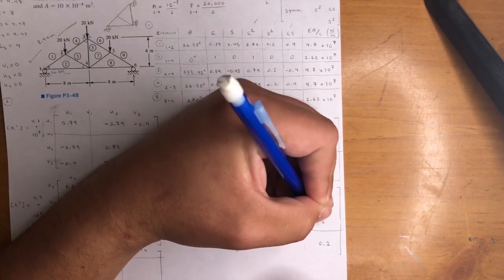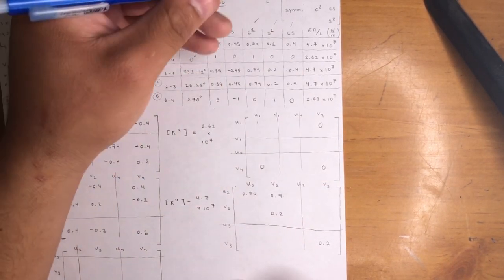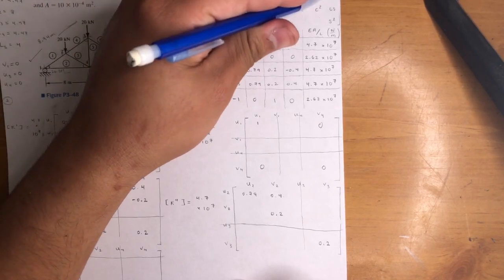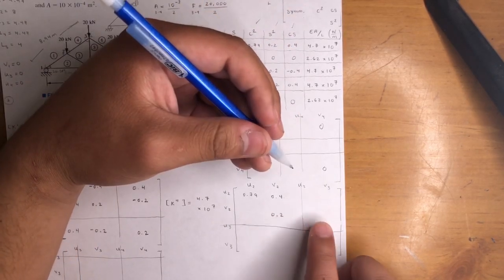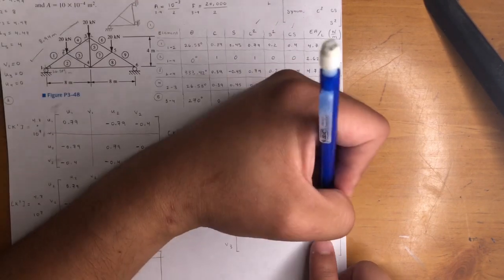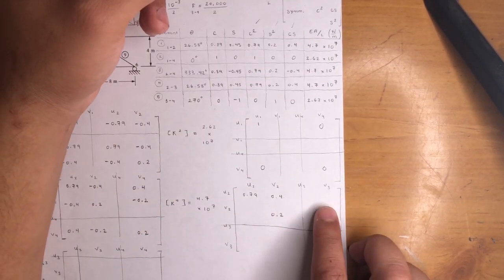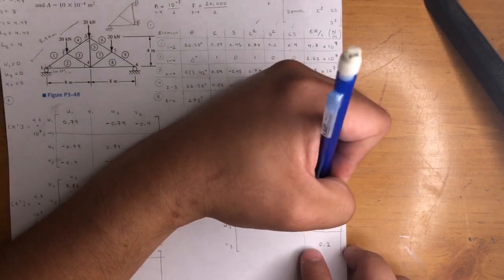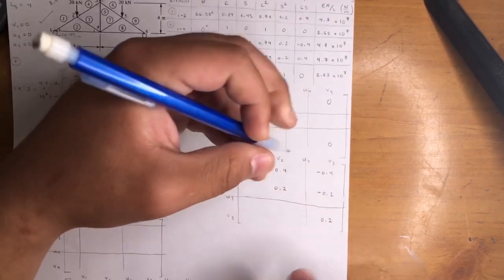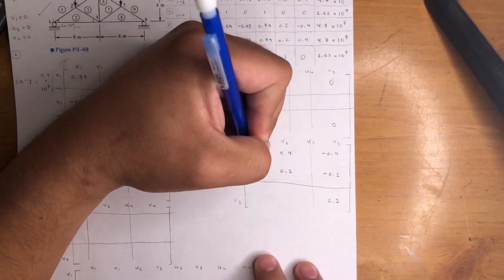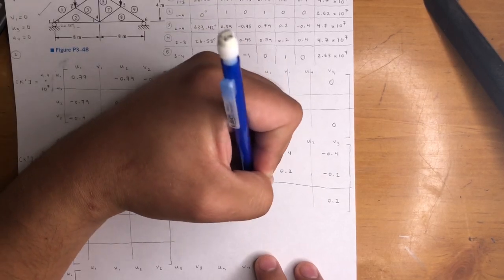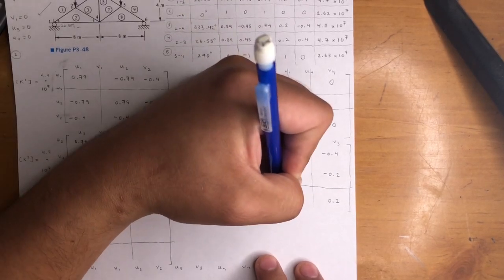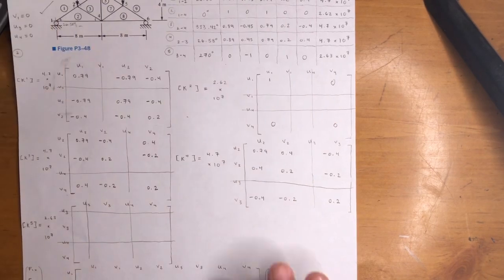That one's crossed out, this one's crossed out. Okay. Negative c squared, negative s squared, so negative c squared is crossed out, negative s squared, that is negative 0.2. Then finally negative CS, that is negative 0.4. Fill in the rest, right? 0.4, it's symmetrical, negative 0.4, negative 0.2.